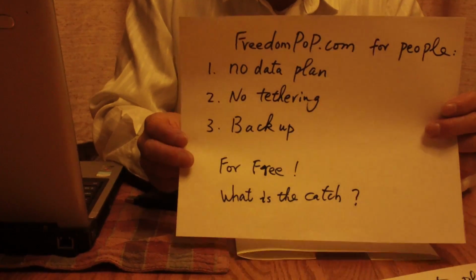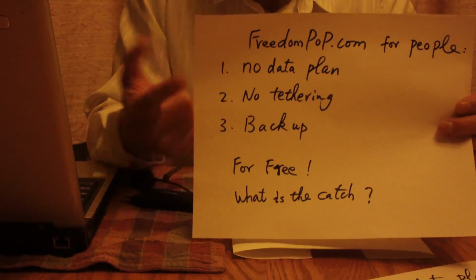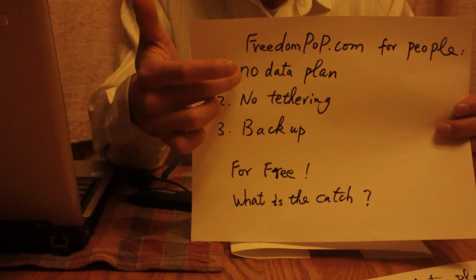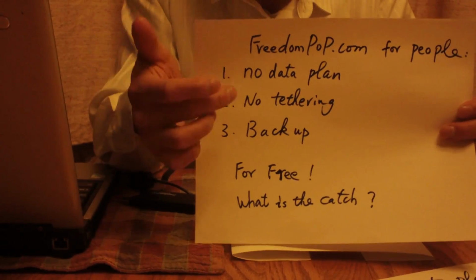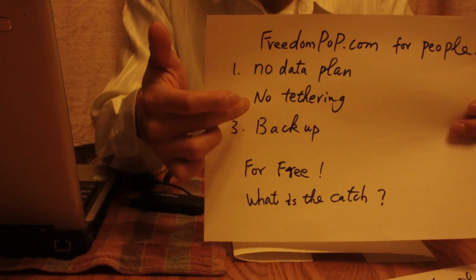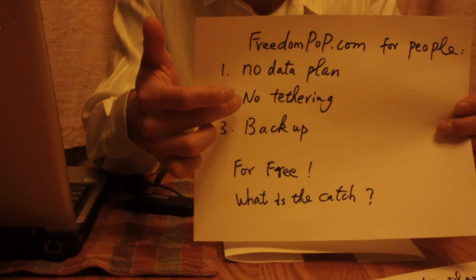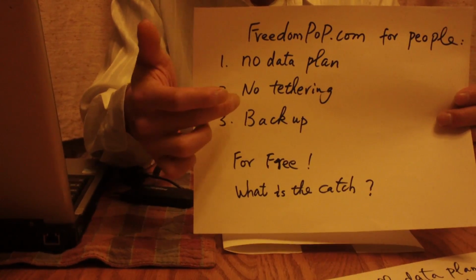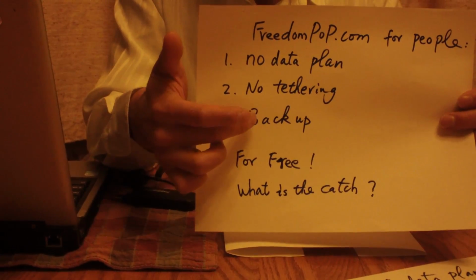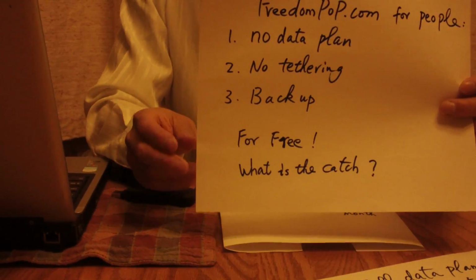FreedomPop. What is this used for? There are three situations. If you don't have any data plan, you can use it. Or if you have a cell phone data plan, but the cell phone provider doesn't allow you tethering, or you just want a backup. So what's the catch?